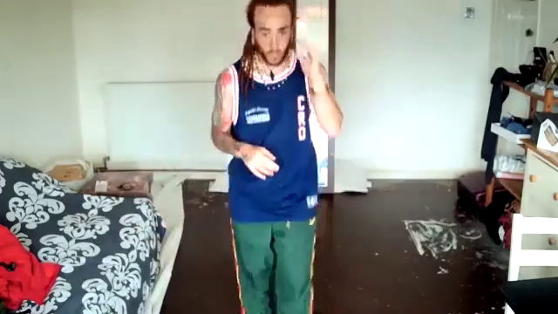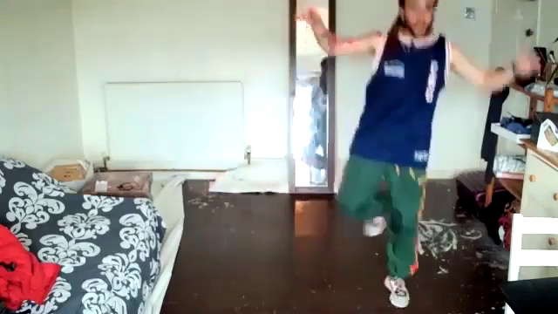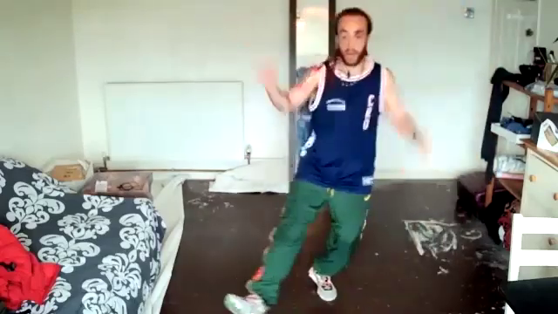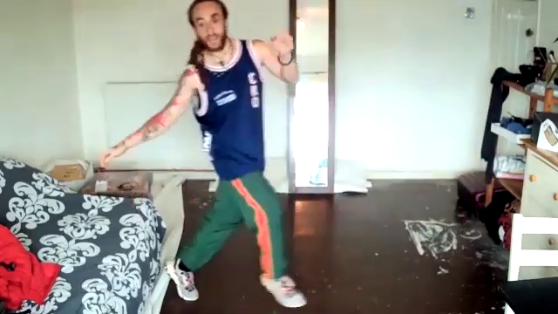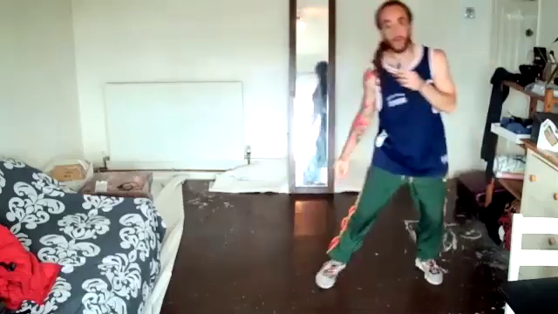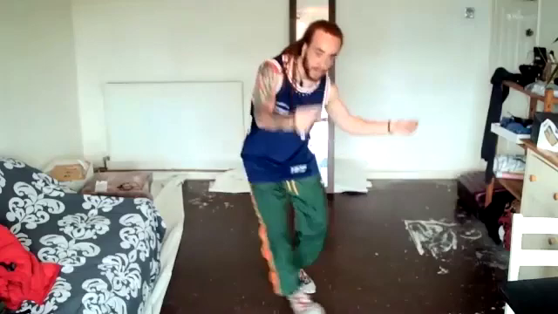Yeah, so just again slowly, and then I'll show it from the other angle so you can see it from behind. So we've got left side press, 5, 6, 7, and 1, and 2, and 3, and 4, and 1, and 2, and 3, and 4, and 1, and 2, and 3, 4, and 1, and 2, and 3, 4, and.